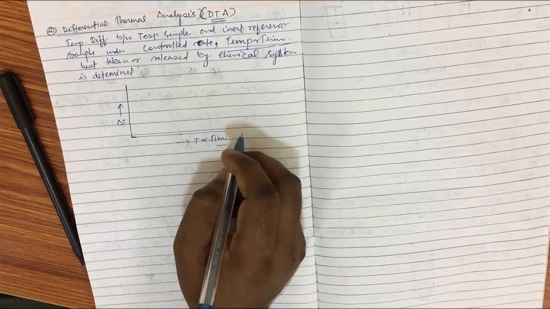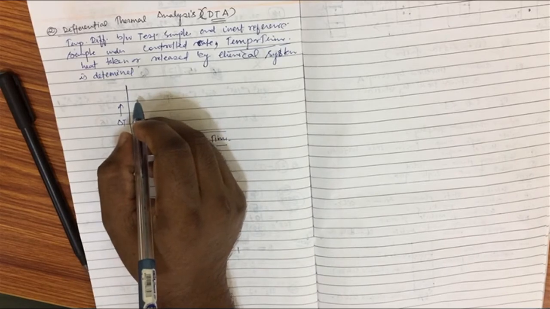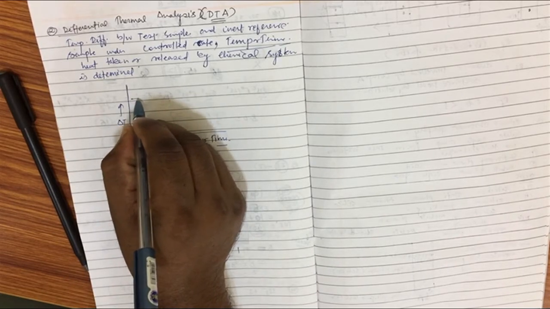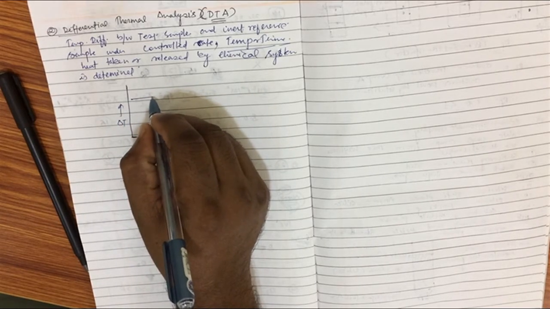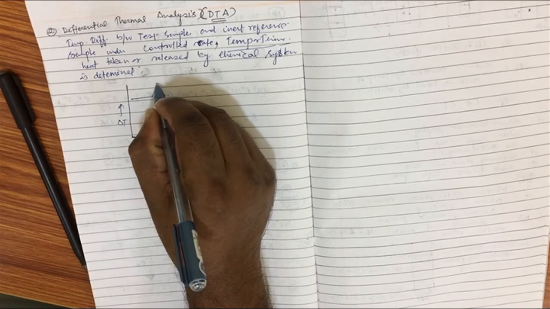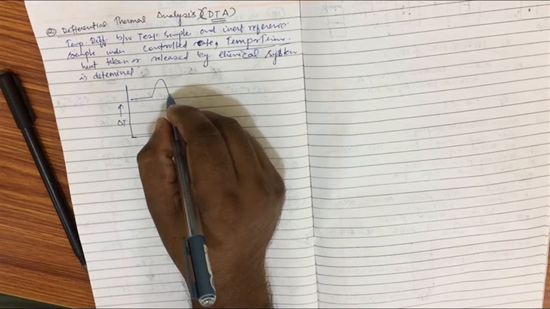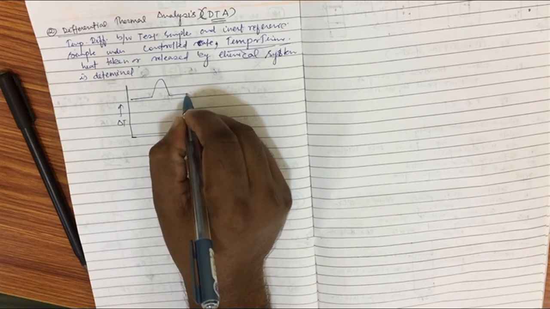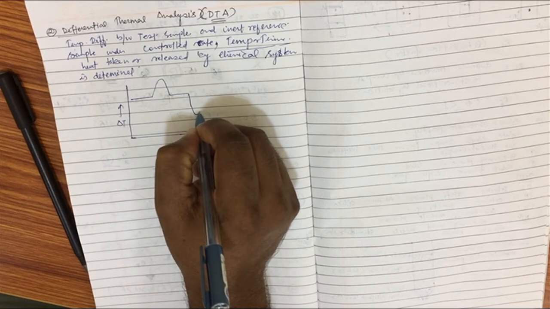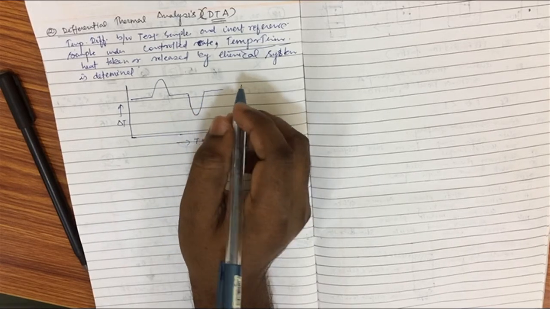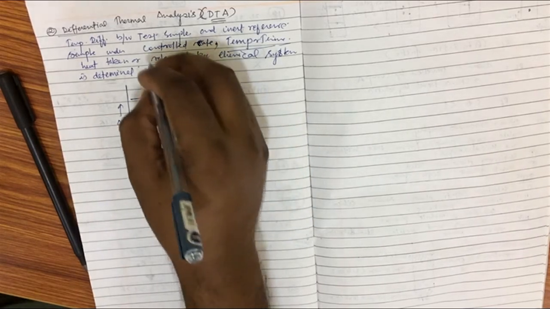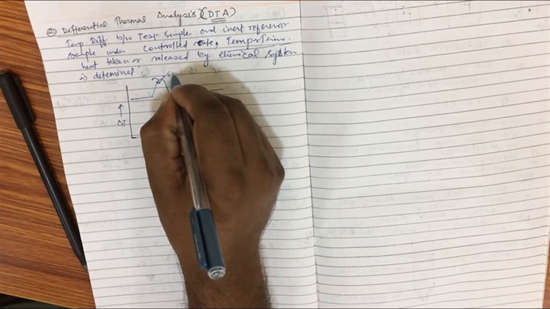Okay, so if your test sample is constant and increases, the temperature difference changes, then constant, and then decreases, a curve like this. Then what does it indicate? Here is your test sample, and this peak comes through exothermic.